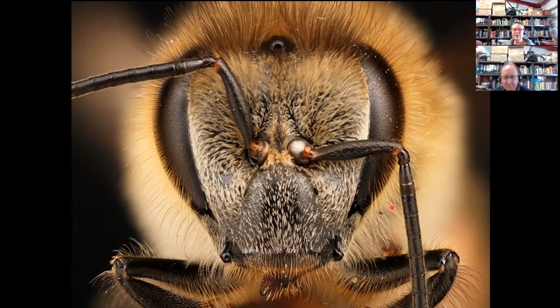And if we looked at these segments close up, you would see that they're covered in sensory organs. Just before we go on to that, we're going to look at the bee's eye, because it's not just the antennae on the bees. There are sensory organs, or sensory receivers, all over the bee's body, even the eyes.